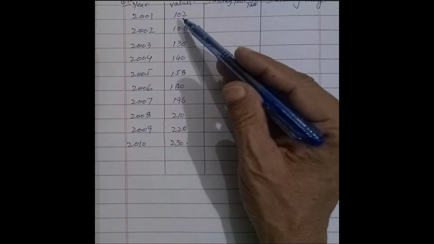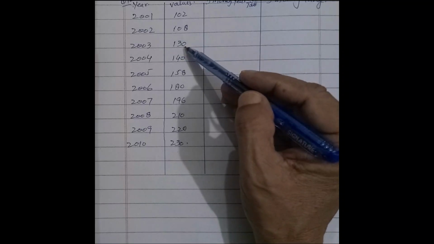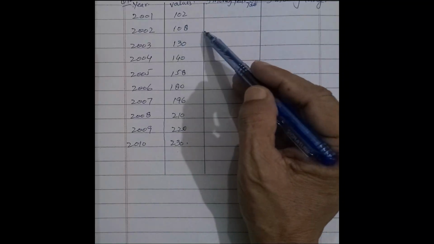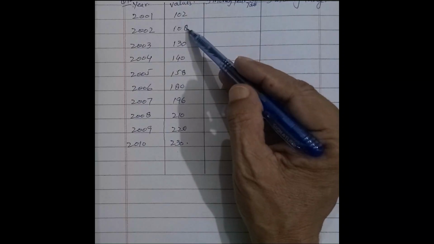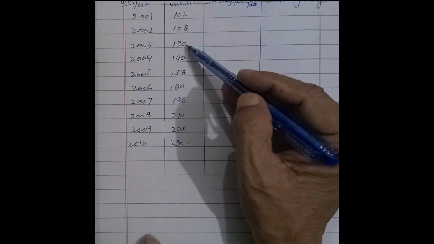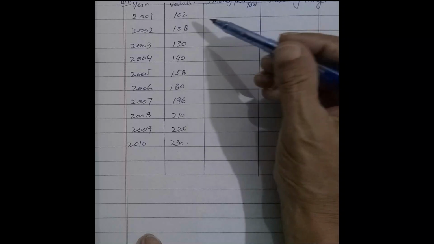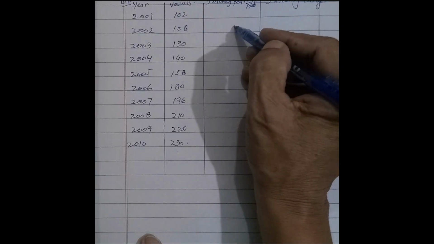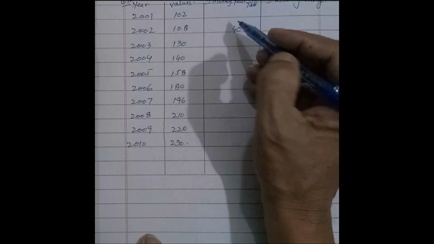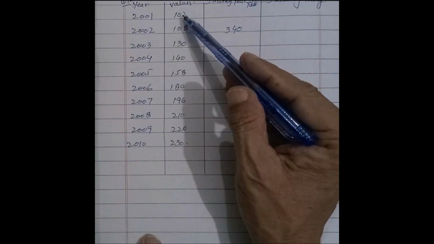And now we find the 3 moving year total. First we find the total of the first 3 values, which are 102, 108, and 130, and we write it at the middle of the values. Adding them, the 3 moving years total is 340.